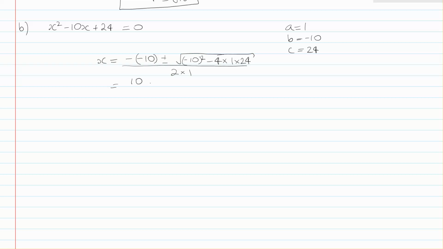Simplify. -10 just becomes +10, plus or minus 100 minus 96. I'll tell you that's true. You can check it on your calculator if you want. 10 divided by 2 equals 5, plus or minus the square root of 4 over 2. And that equals 5 plus or minus, the square root of 4 is 2, divided by 2 is 1. 5 plus or minus 1. So it equals 5 plus 1 or 5 minus 1. 6 or 4. There's our two answers.